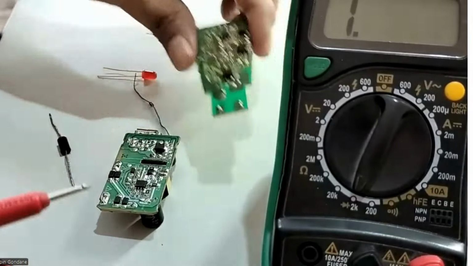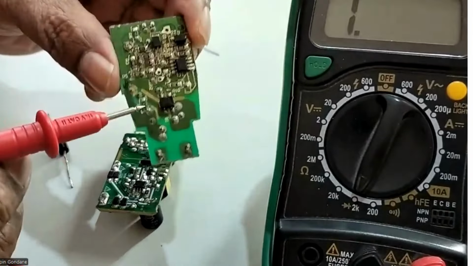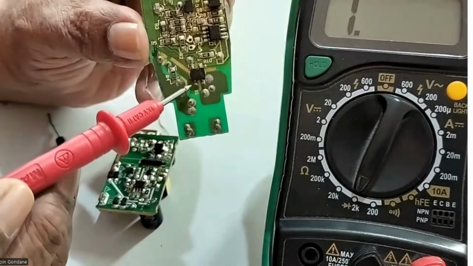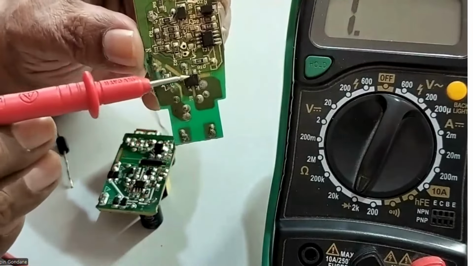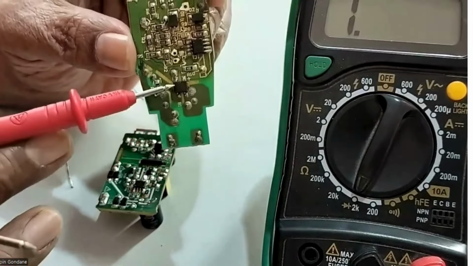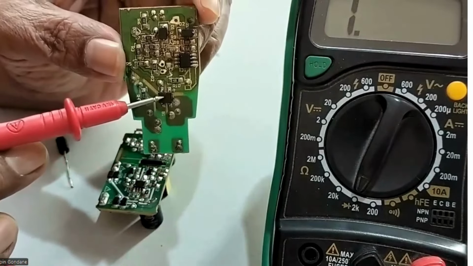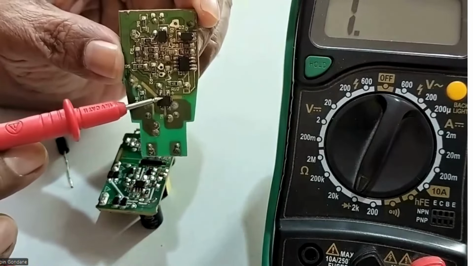One more diode I wanted to show you on the PCB. This is a package. A package diode means it's a bridge rectifier. You can see here it has 4 points, 1, 2, 3, 4, and it is also marked plus and minus. So 4 diodes. You can check the same way as I have checked here. The same 4 diodes will be there in a pack. So you can find out whether the diode is working or not.